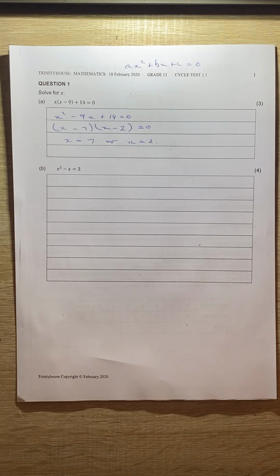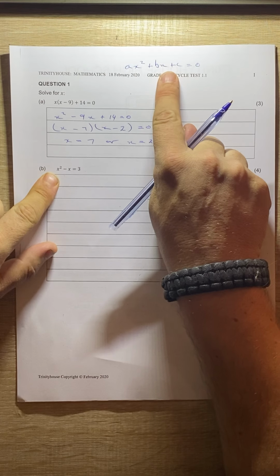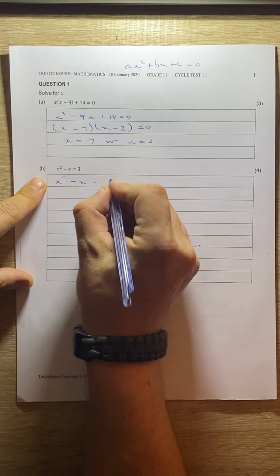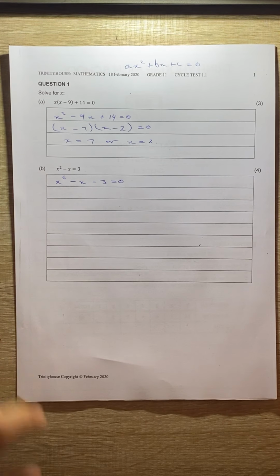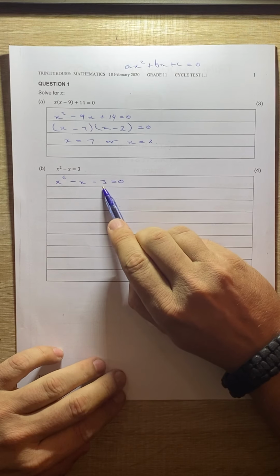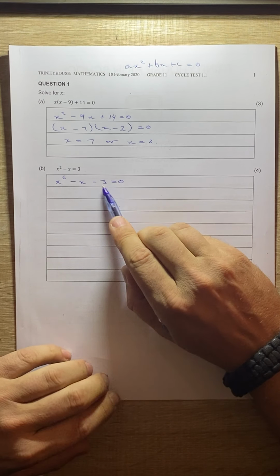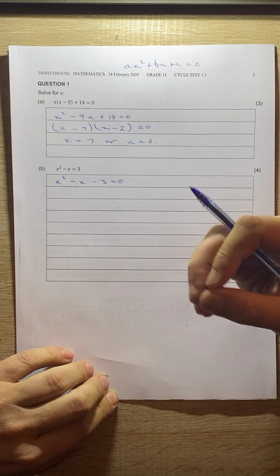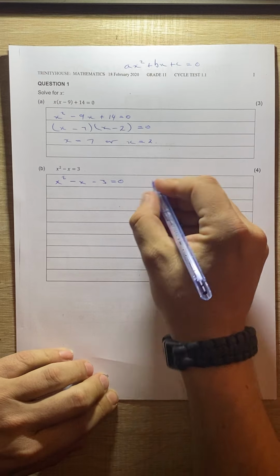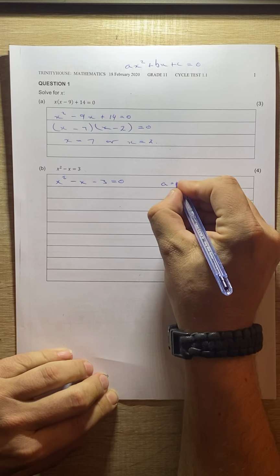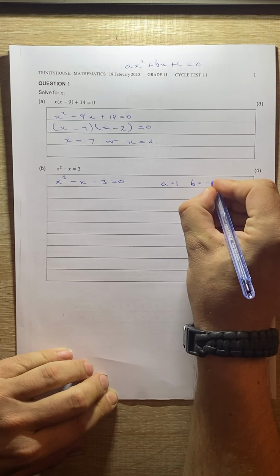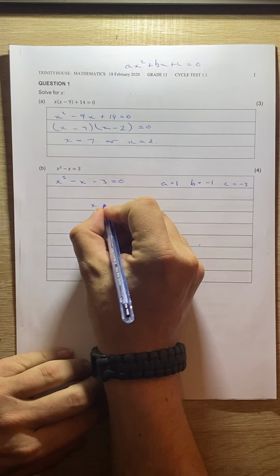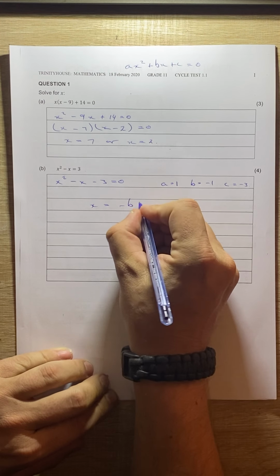Next one, again you need to get it into standard form, so take everything to the one side. Now this one is going to be a little bit different because you can see that the factors of 3 are 1 and 3. We can't get to 1 with that. So if you can't factorize it in your head, you're going to have to use the formula, which was given on the front page. So a is equal to 1, b is equal to minus 1, and c is equal to minus 3, and we are going to use the quadratic formula.